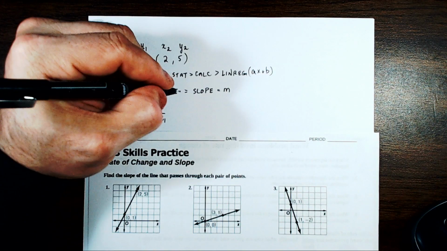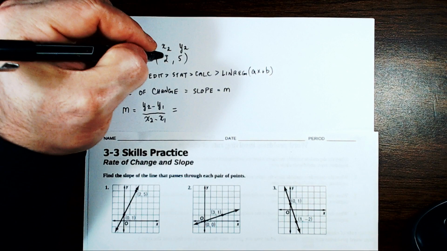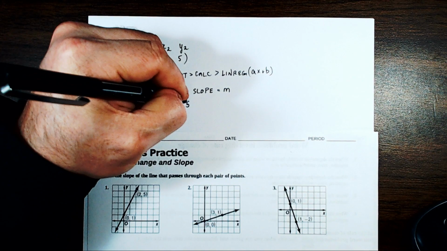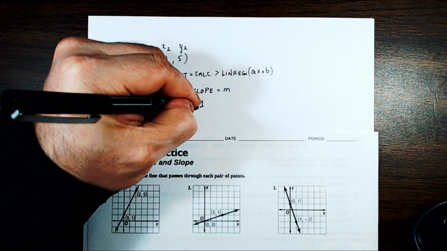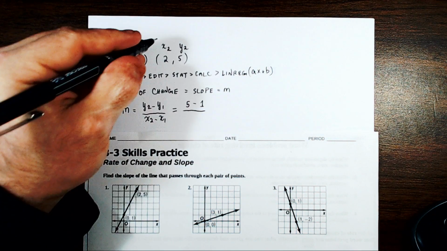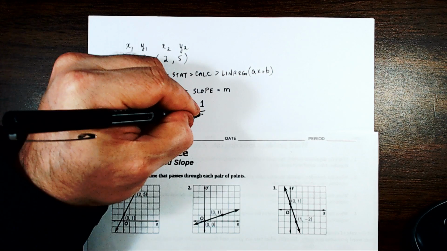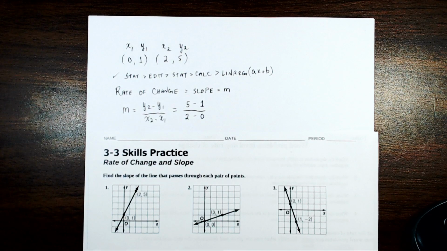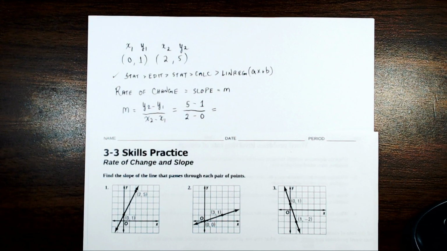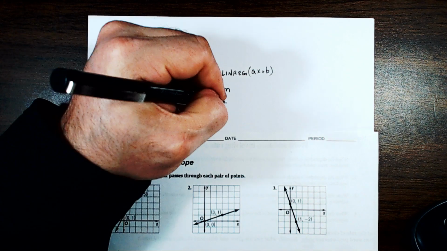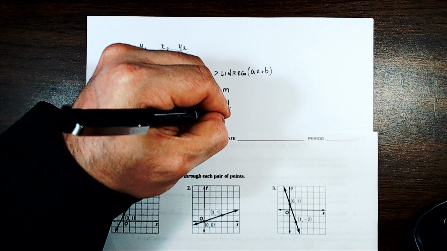So let's plug in what we know. We know that y2 is 5 and y1 is 1, over x2 is 2 and x1 is 0. So now we just solve for the numerator on top and the denominator on the bottom. 5 minus 1 is 4. 2 minus 0 is 2. So you have 4 over 2.